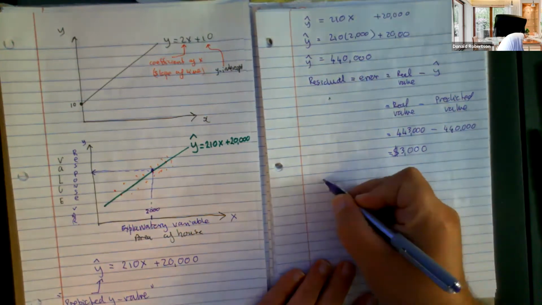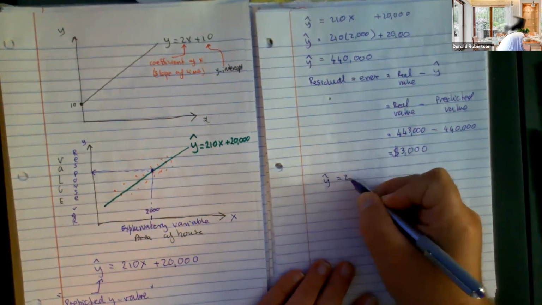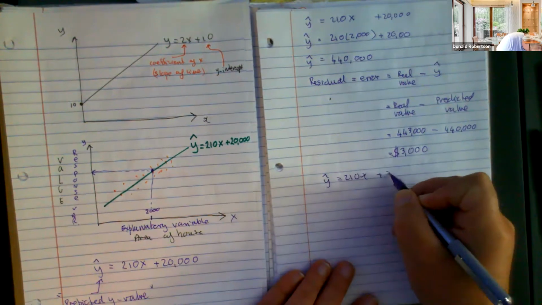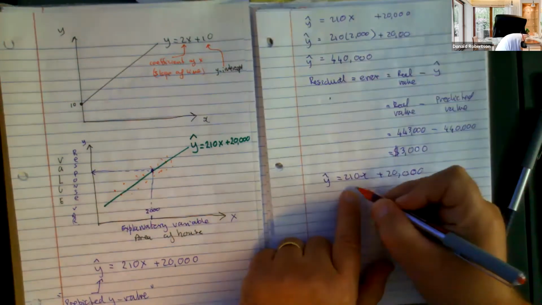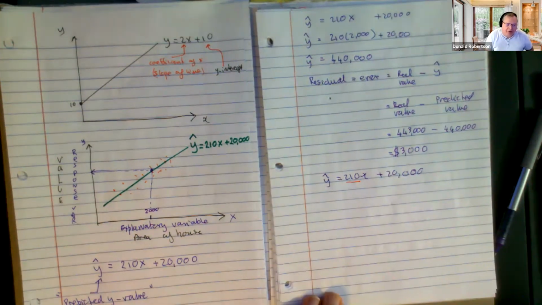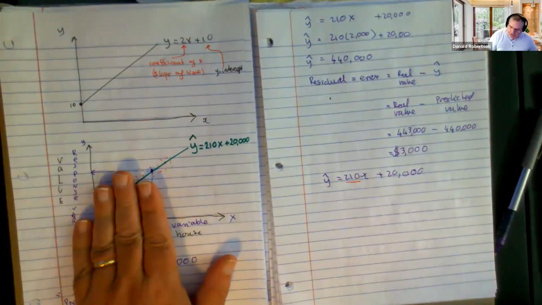Now, let me look at this formula again and see if we can take the slope and get some meaning out of it in the context of this question.